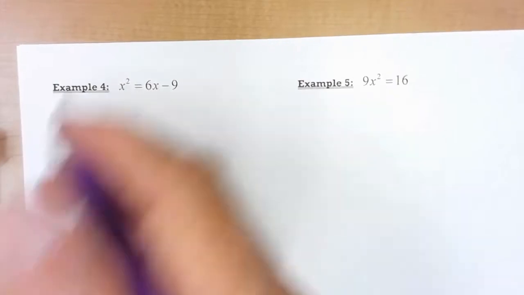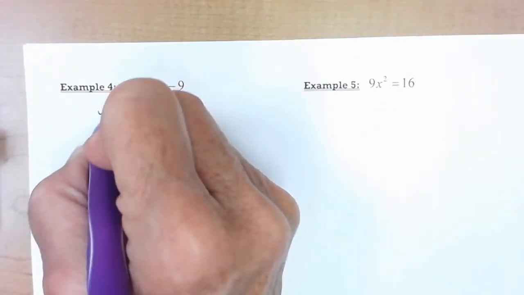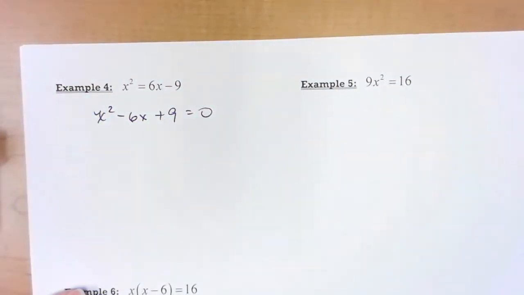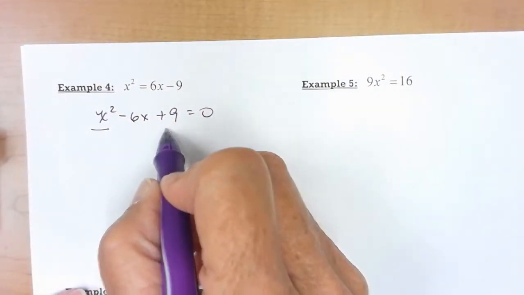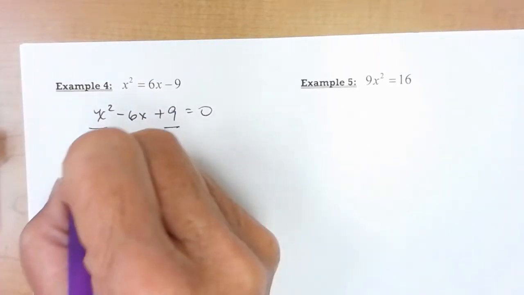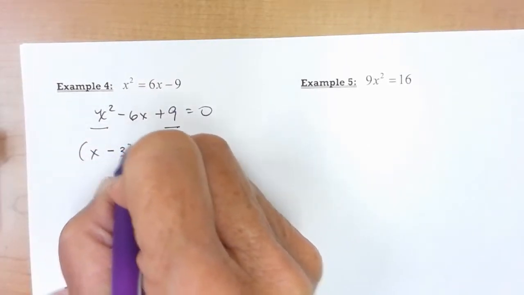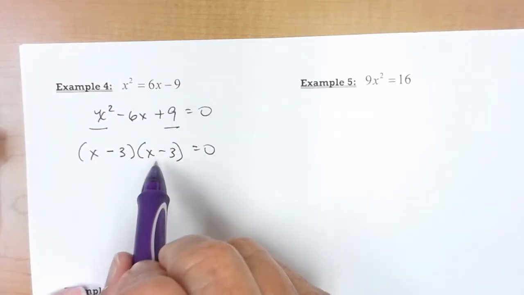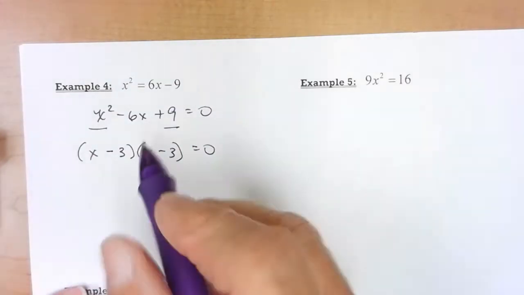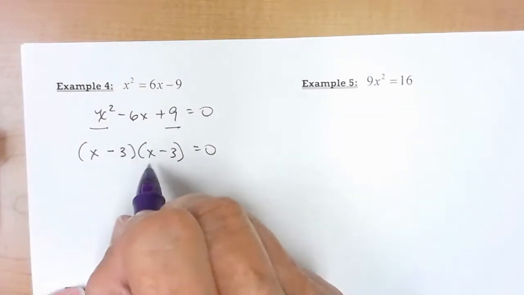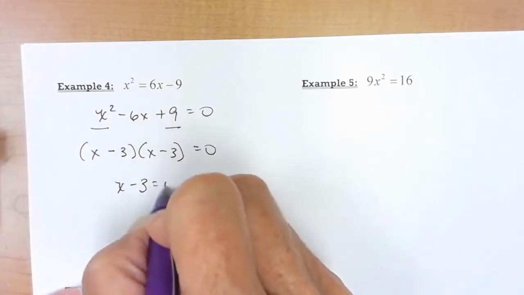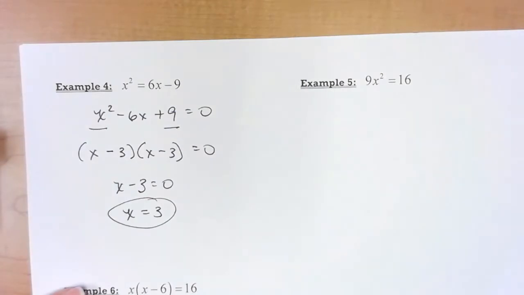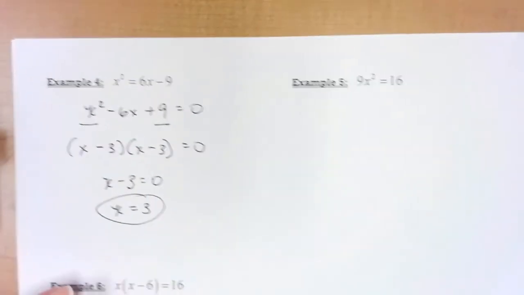This one, not in correct form. I've got to move everything over. Perfect square here, perfect square here. Let's try. If you FOIL that, it does work. But now, since both of these are the same, you only have to set one equal to 0. It's just called a double root. So that's it for that one.